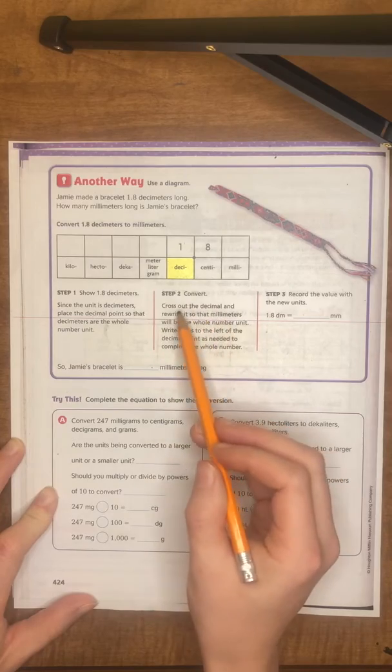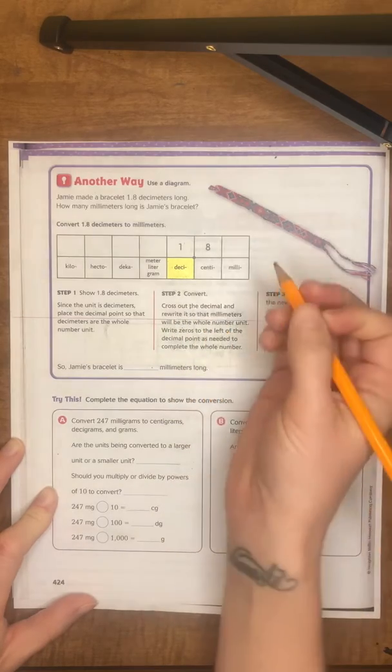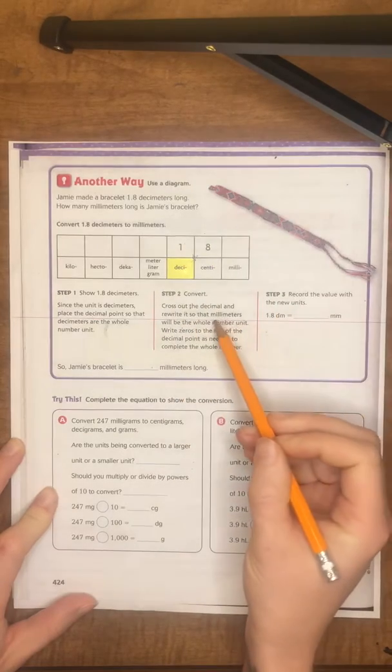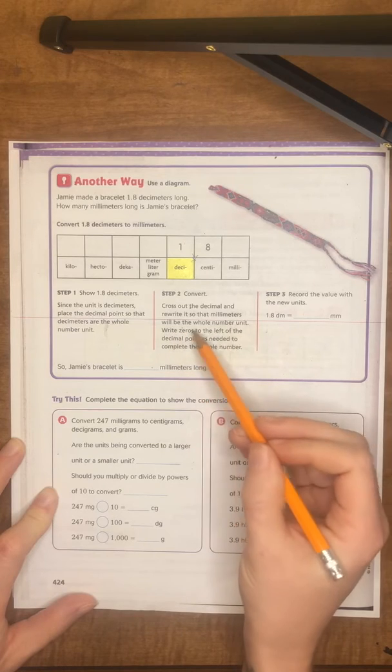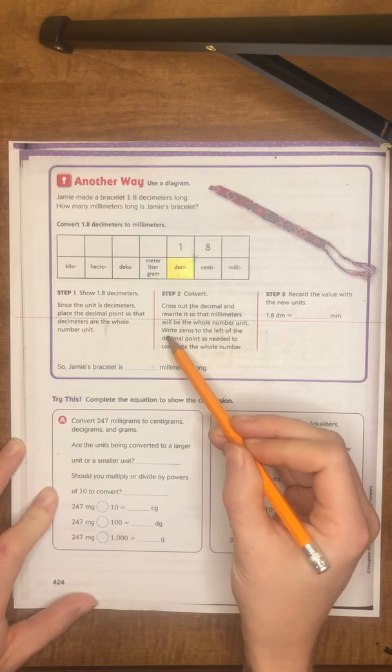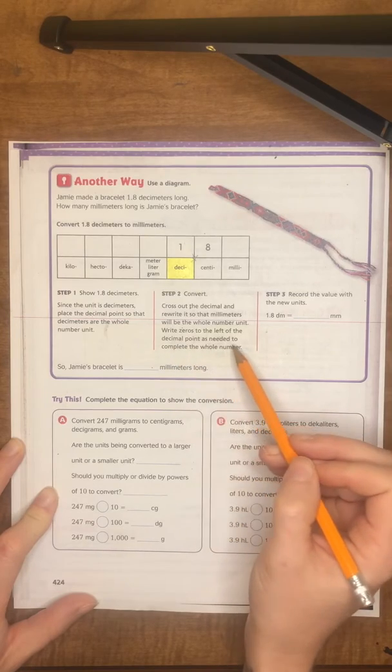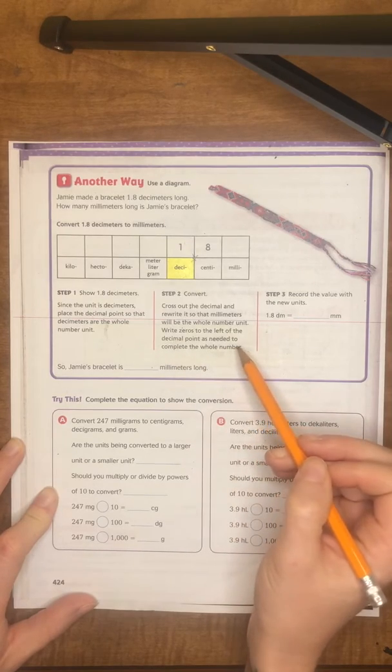Step number 2, convert. Cross out the decimal and rewrite it so that millimeters will be the whole number. Write zeros to the left of the decimal point as needed to complete the whole number.